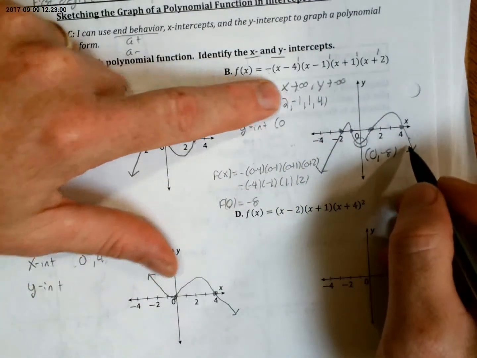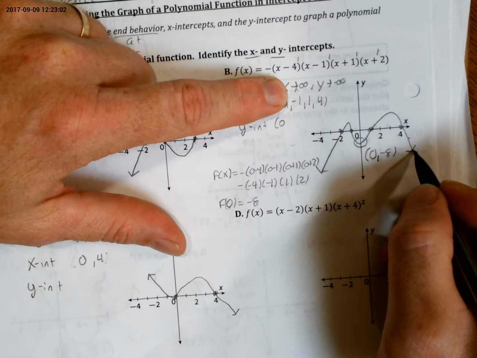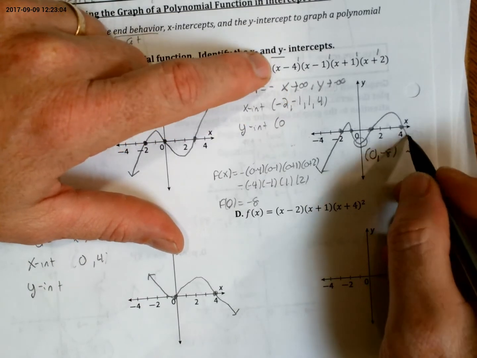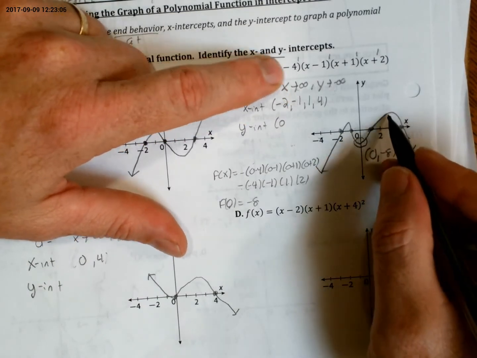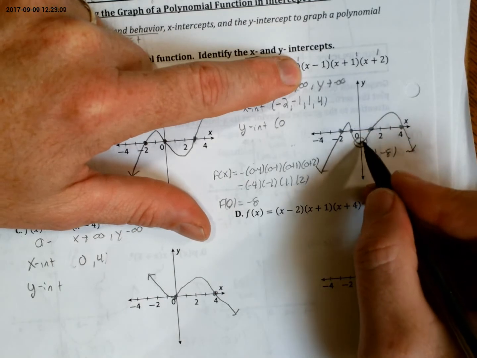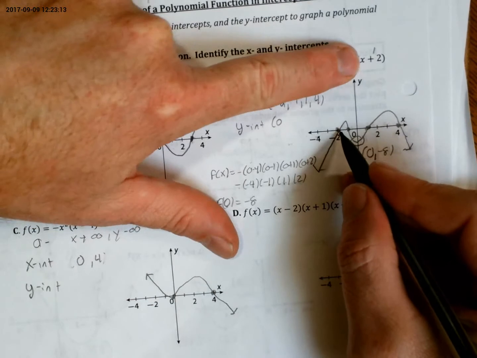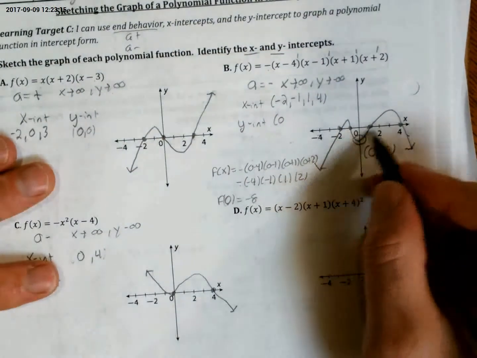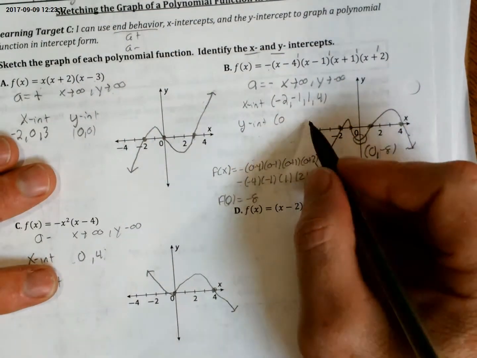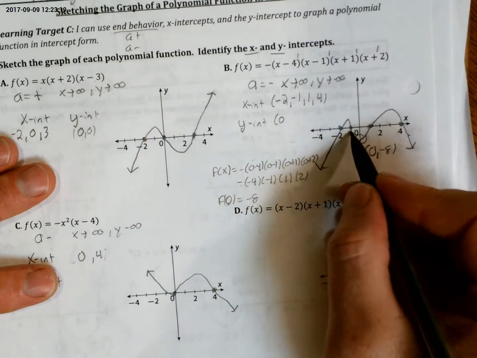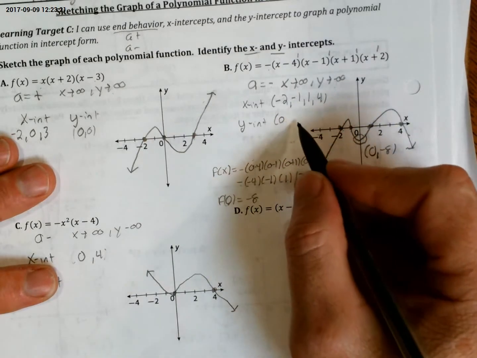You know, as x goes to infinity, y goes to negative infinity, and all these are first degrees. So I go through at 4, I go back through at 1, I go through at negative 1, I go back through at negative 2. And I get my graph already. And the only thing you really have to do is write your x-intercepts, negative 2, negative 1, 1, and 4, and then figure out your y-intercept.